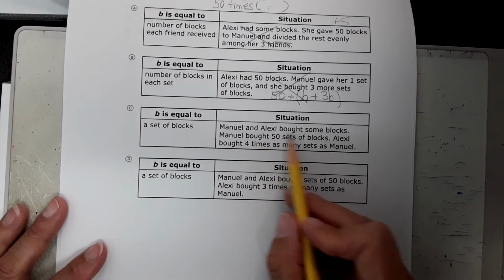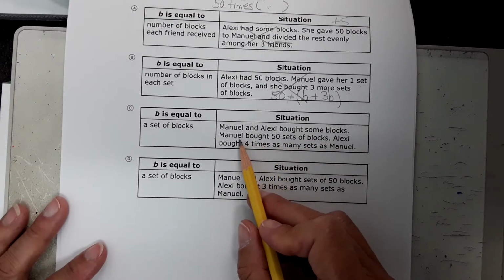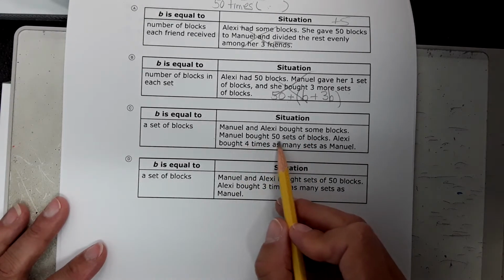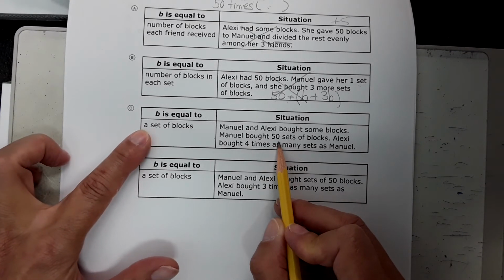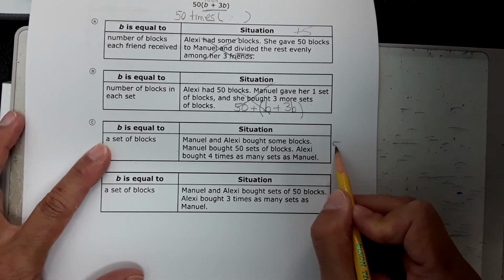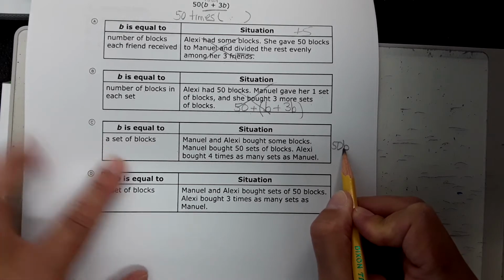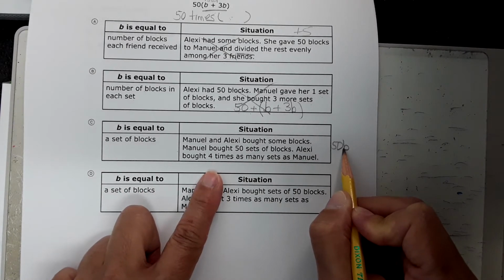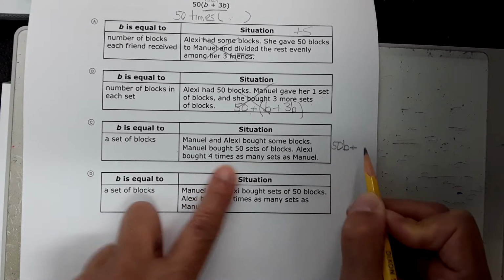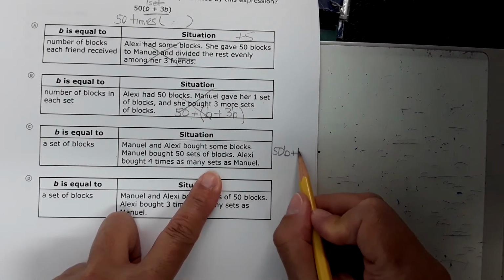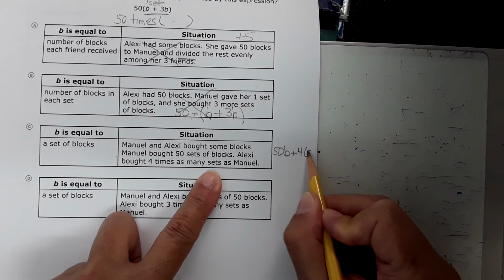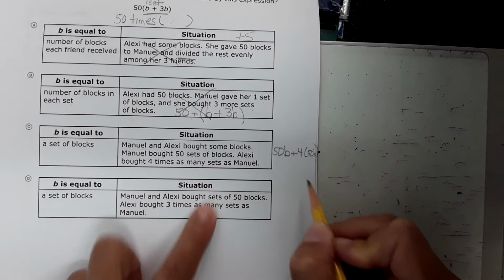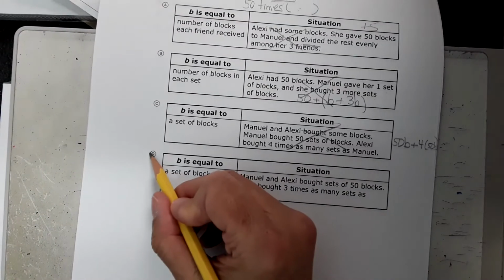So it's Manuel and Alexi bought some blocks. It says Manuel bought 50 sets of blocks. We're going to let B be the sets of blocks, so this would be 50B. And then it says Alexi bought 4 times as many as Manuel. So this is 4 times 50B. No, that's not going to be the answer either. So I'm guessing this is going to be the answer.